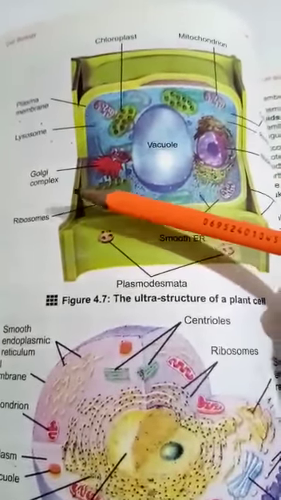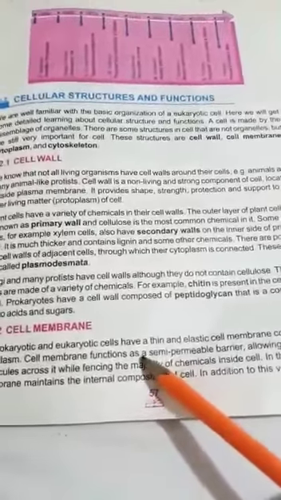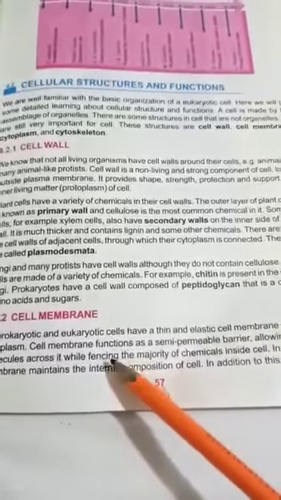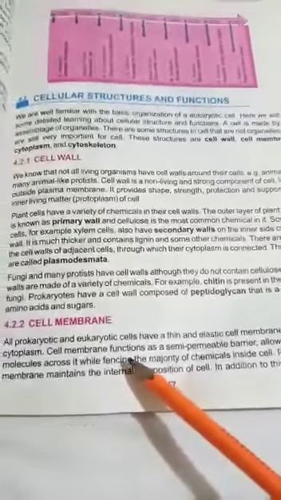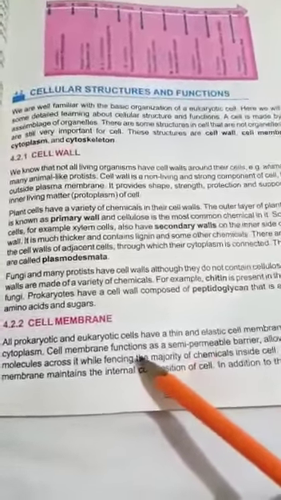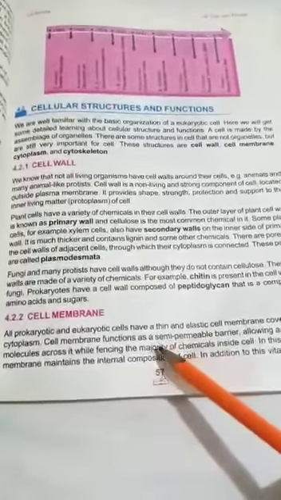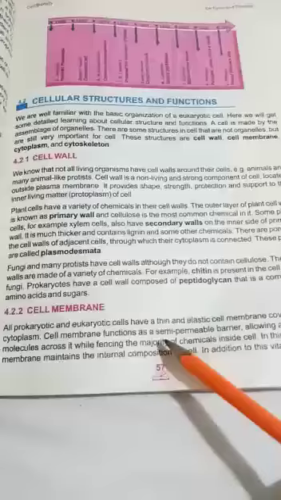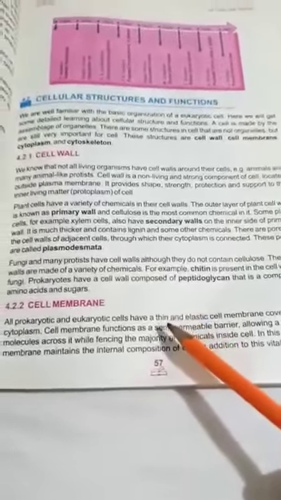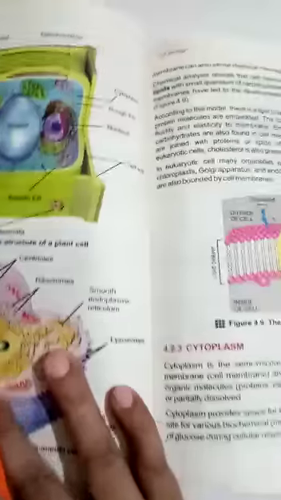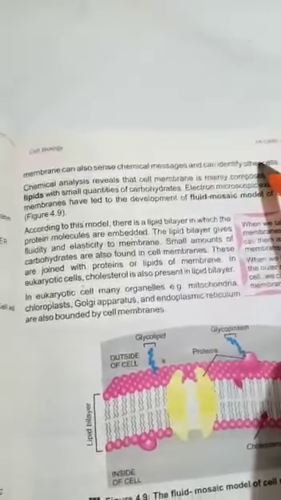Now, the cell membrane allows only a few of the materials to cross it. So the cell membrane is a semi-permeable barrier which allows only a few materials to pass through it, and the rest of the material stays inside the cell, so it maintains the composition of the cell, and it acts as a fence which prevents the passage of unwanted material across it. So the cell membrane maintains the internal composition, and in addition it plays an important role in sensing different chemical messages that can be identified by the cells.